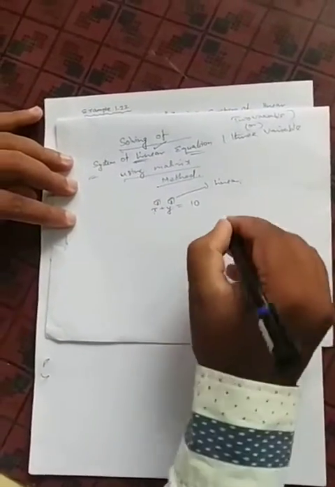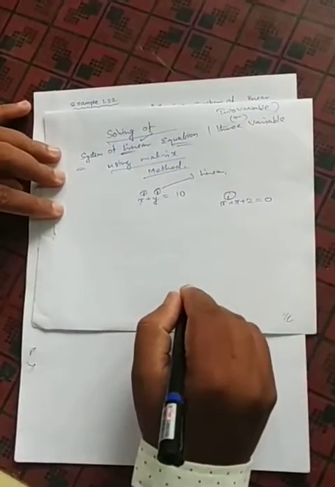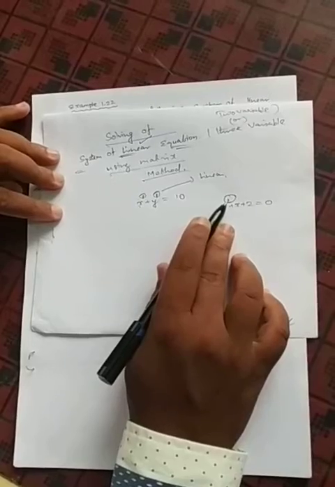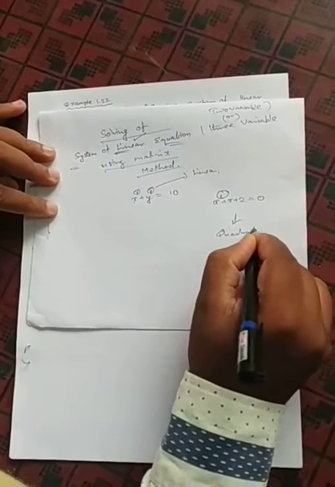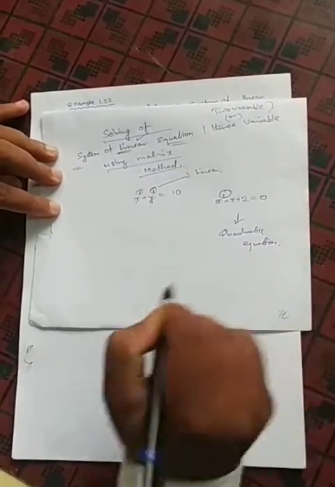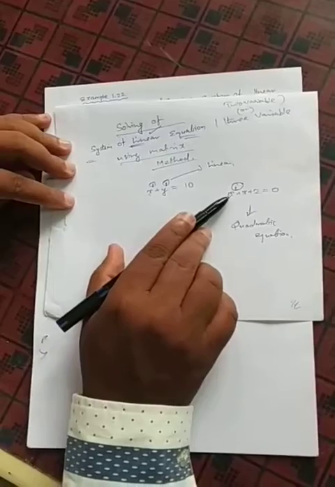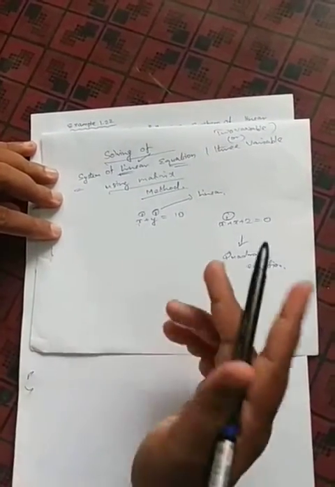If the variable power is 2, like x square plus x plus 2, this you have studied in 10th standard. You can see its highest power of variable x is what? 2. So that's why we will say it's a quadratic equation. Why is it quadratic? Its highest power is 2. Why is it linear? Its highest power in this variable is 1.